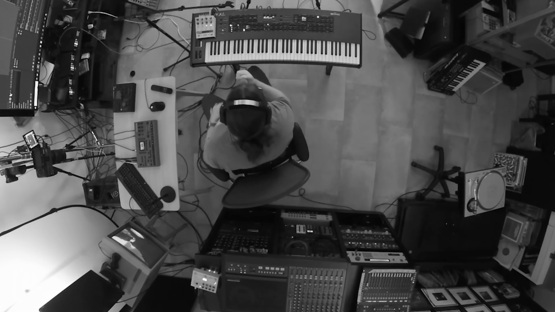So here we have the Prophet XL. I like this thing because it has 4 oscillators, 2 of them sample based. There's a lot of cross modulation possibilities. The presets are kind of whatever. If you dig into this thing, the engine itself and what it's capable of is pretty amazing.